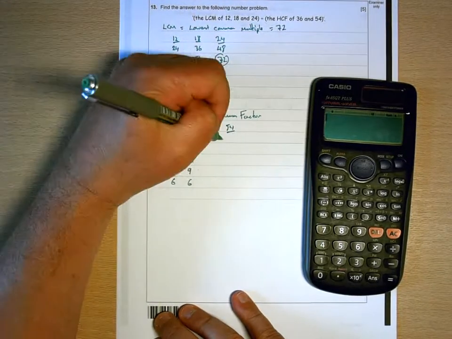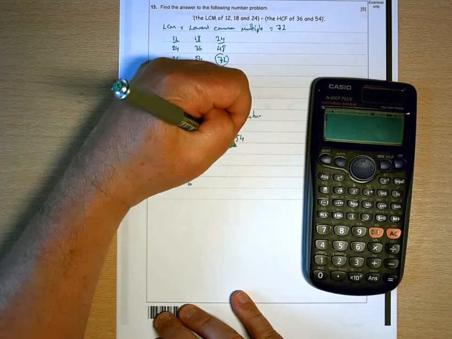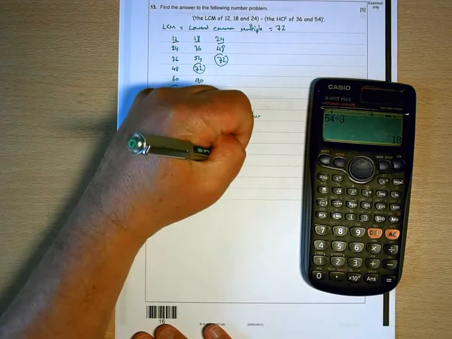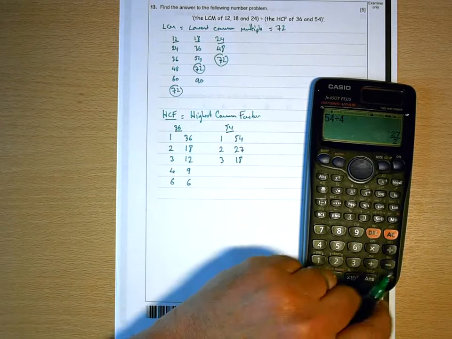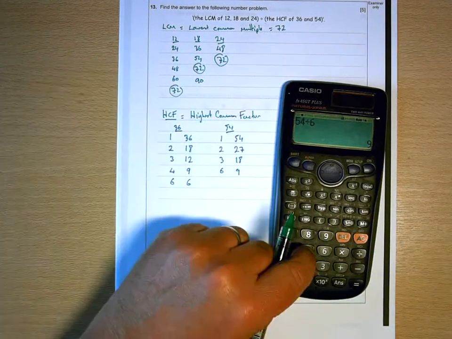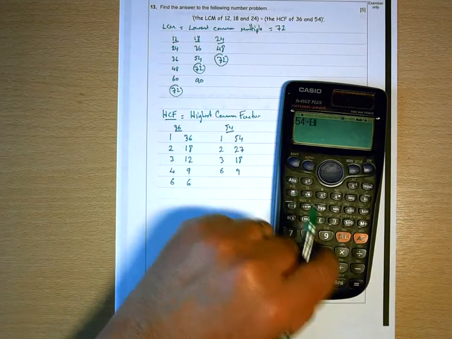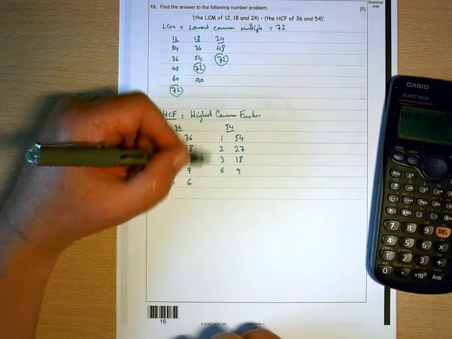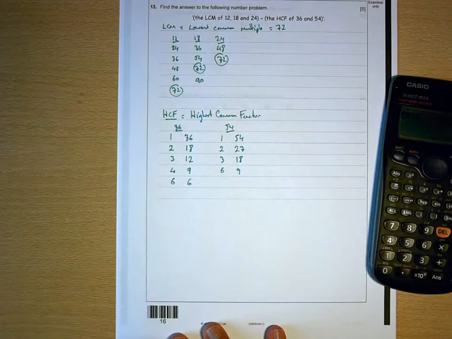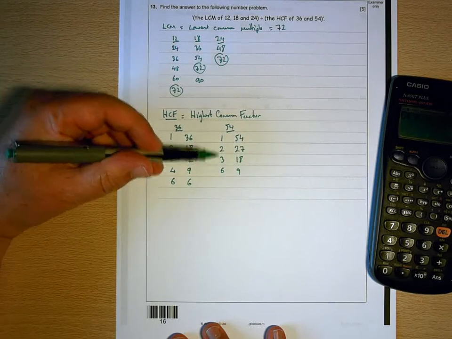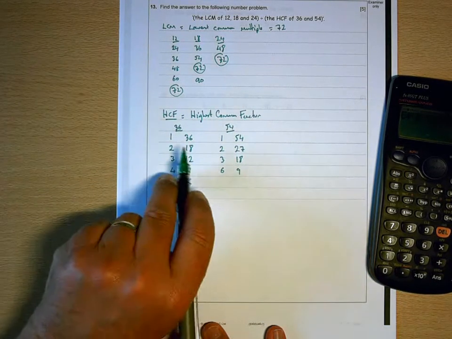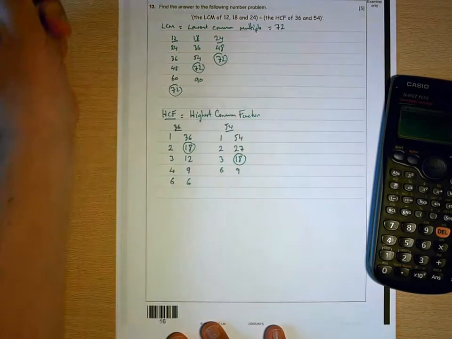Now we do the same with 54. So 1 and 54. 2 goes into 54 27 times. Does 3 go into 54? If you don't know, try it. Yes. Does 4 go into 54? No. 5 definitely doesn't. 6 into 54 goes 9 times. 7, no. 8, no, and then 9 we're back into reversal. So those are all the factor pairs, all the numbers that divide exactly into 54. This time we're looking for the highest number that is in each list. So 1, 2, 3 are in both lists. 6 is in both lists, 9 is in both lists, 12 isn't, 18 is in both lists. So the largest number that's in both lists is 18.